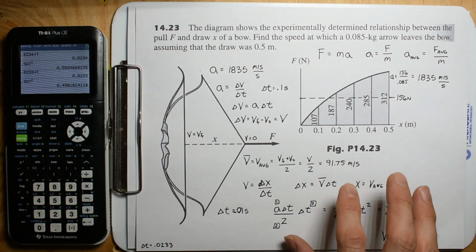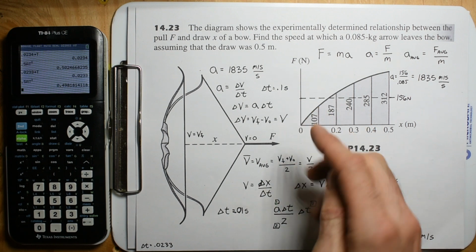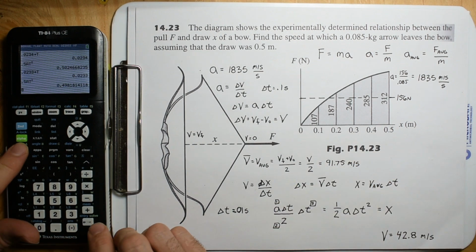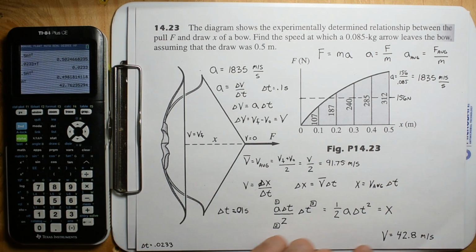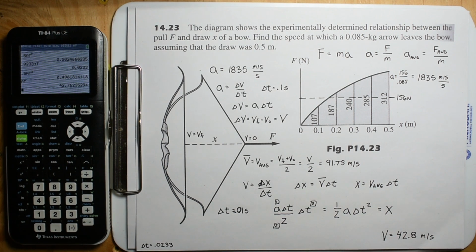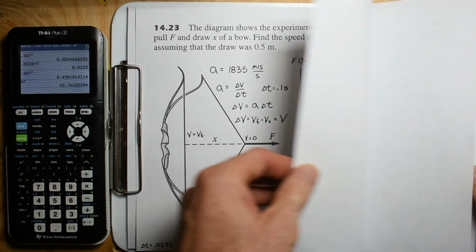And so sweet, now what? Well, we use that change in time to find the velocity. And what equation was that? Well, the initial velocity was just the acceleration times that time. So we're going to go alpha a, alpha t, and we did it. We got 42.8 meters per second. And that's what I did. That's the fast version. Sorry I can't do it any faster than that.